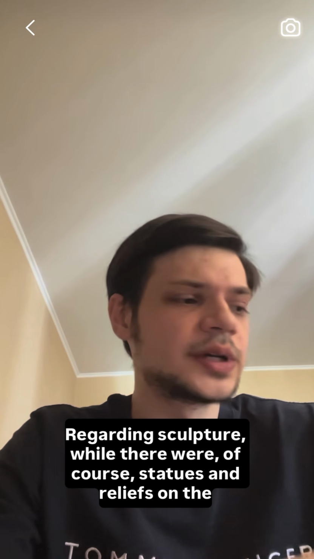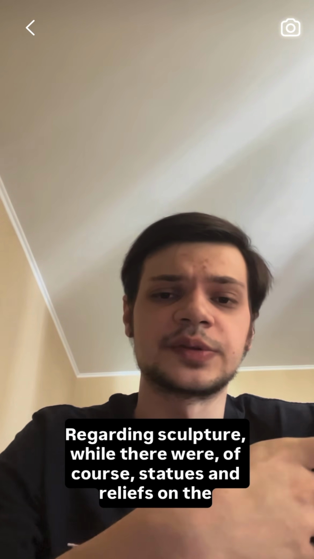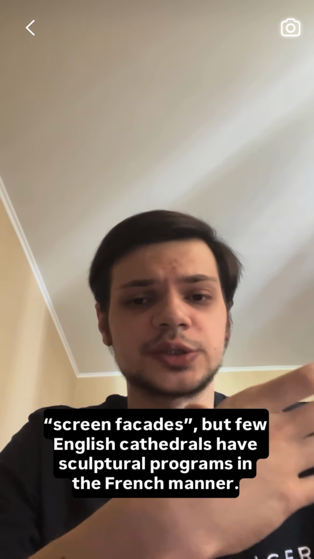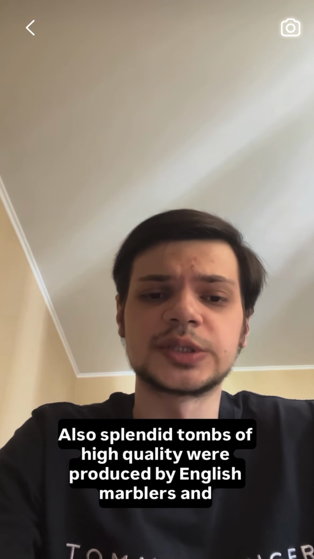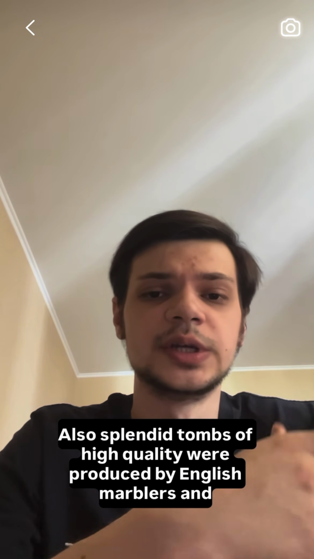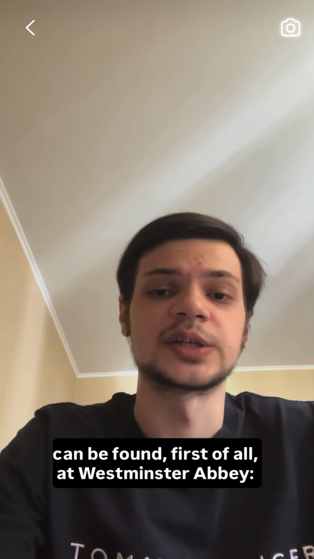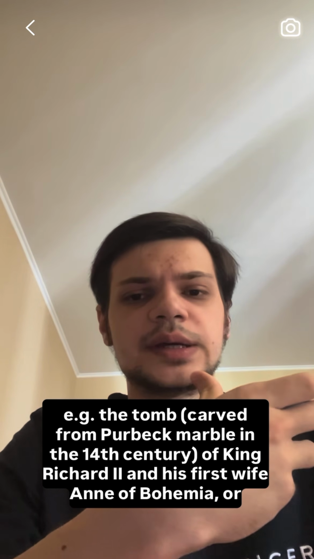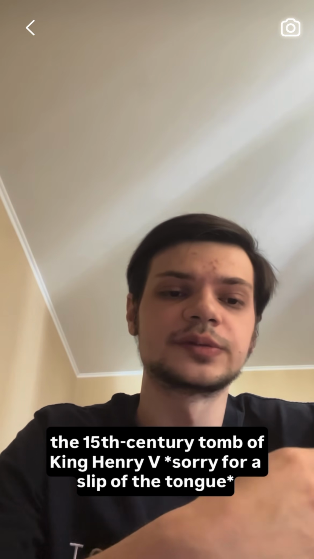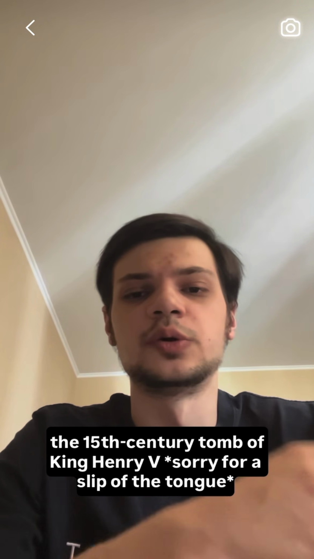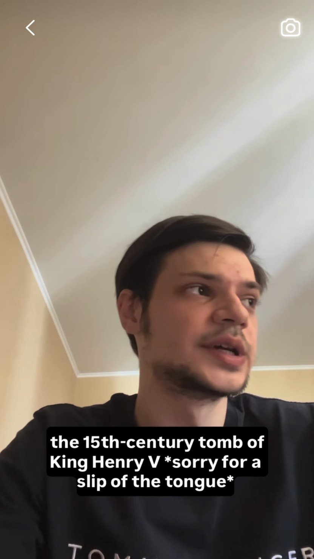And regarding sculpture, while there, of course, were statues and reliefs on the screen facades, few English cathedrals had sculptural programs in the French manner. Also, splendid tombs of high quality were produced in English marbles, and can be found, first of all, in Westminster Abbey. So, for example, the tomb of King Richard II and his wife Anne of Bohemia, carved from Purbeck marble in the 14th century, or the 15th-century tomb of King Henry VII, and many others.